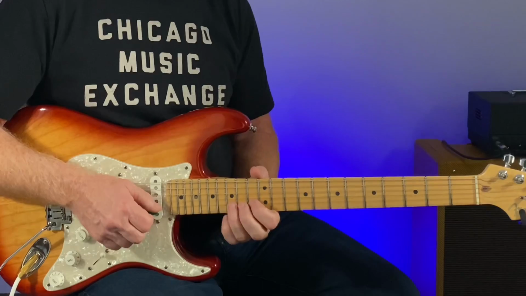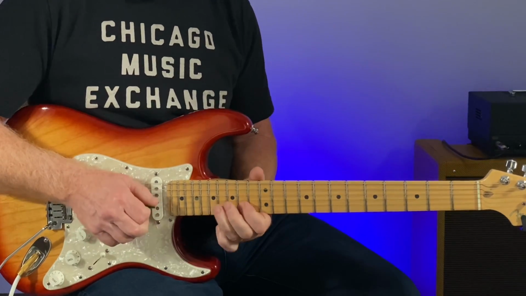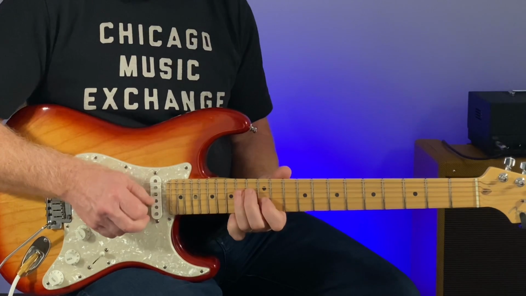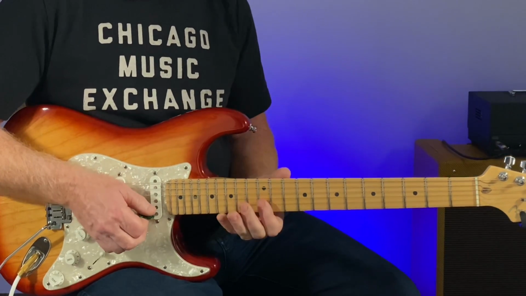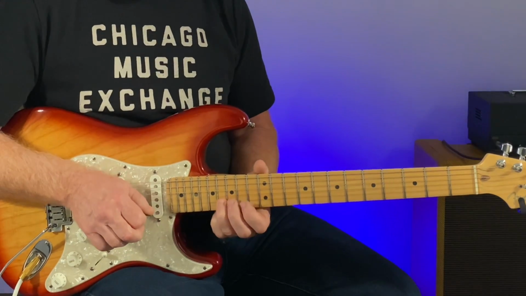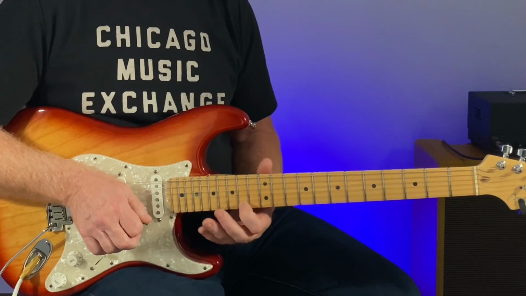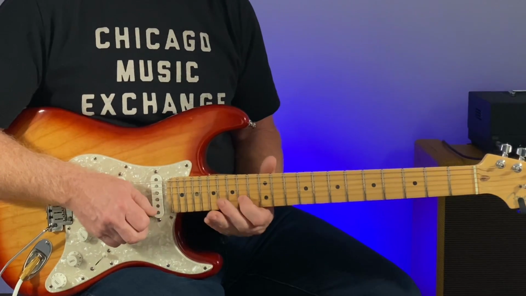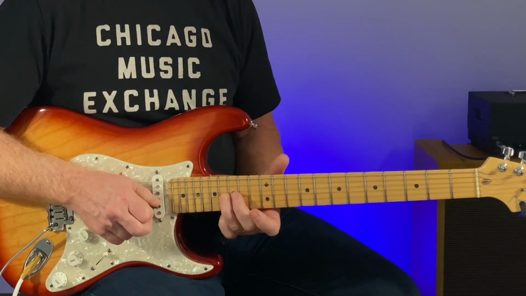So let me show you this little cool blues walk down. So sliding from 15 to 16 on the B string, then hitting 14 on the E string, then walking chromatically. 16, 15, 14, and then 16 on the G string.